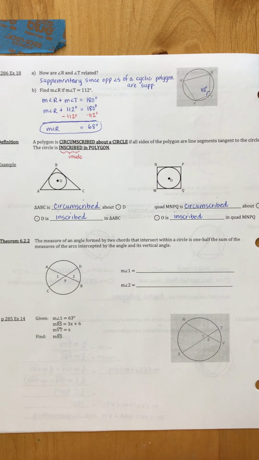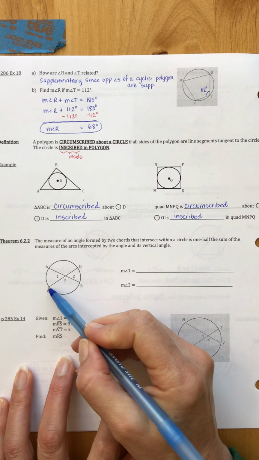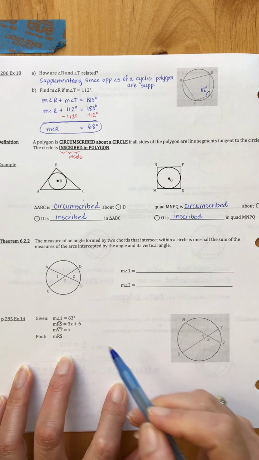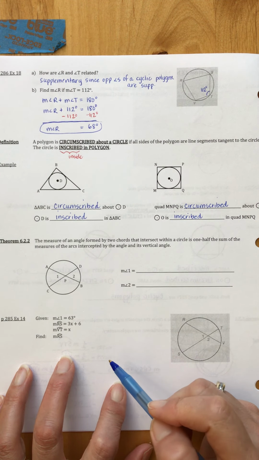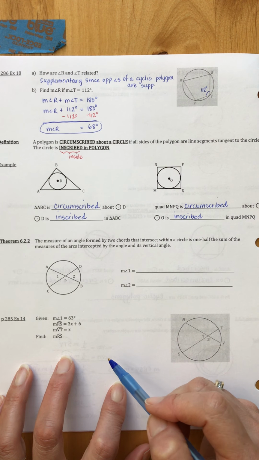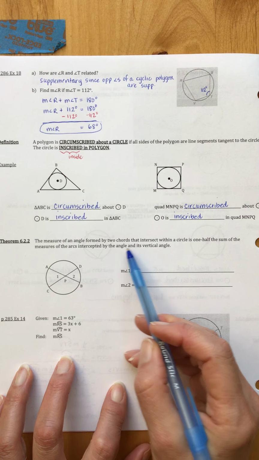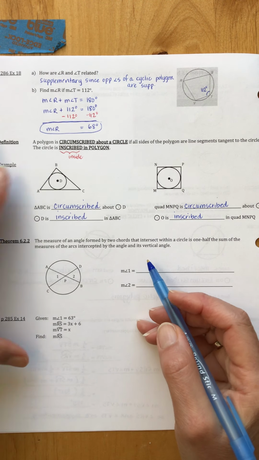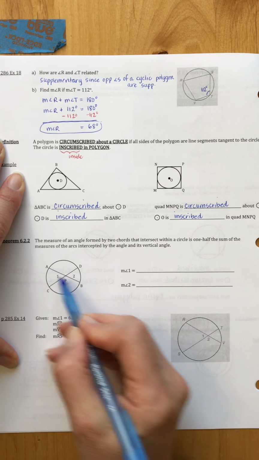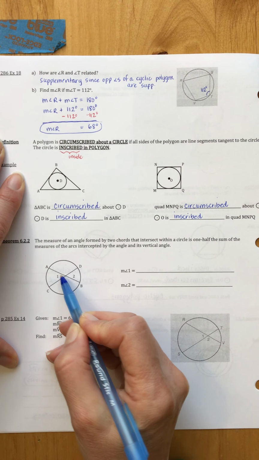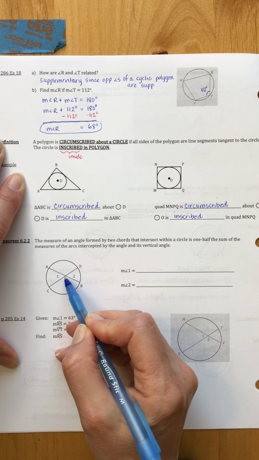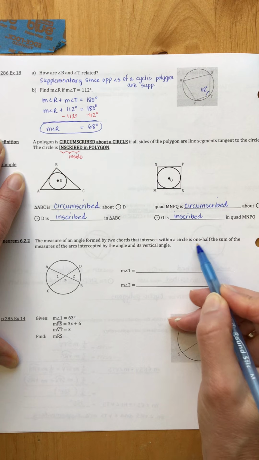Okay, on to theorem 6.2.2. The measure of an angle formed by two chords that intersect within the circle. So here we have two chords intersecting inside the circle is 1/2 the sum of the measures of the arcs intercepted by the angle and its vertical angle. So let's look at this. We're talking about the measure of angle 1. This satisfies two chords intersecting inside the circle, equal to 1/2.